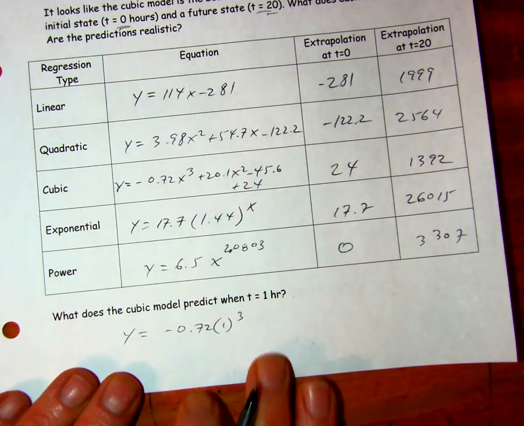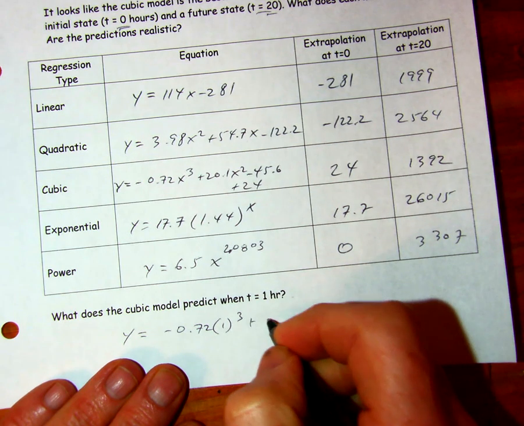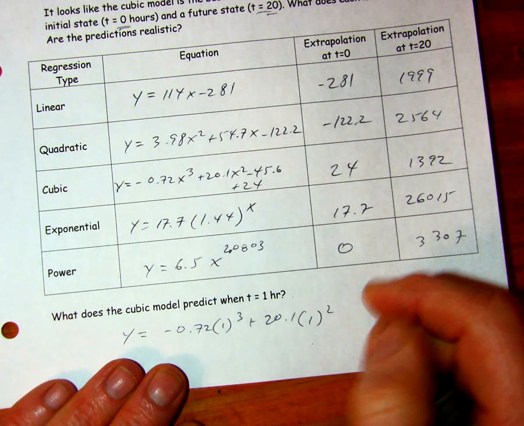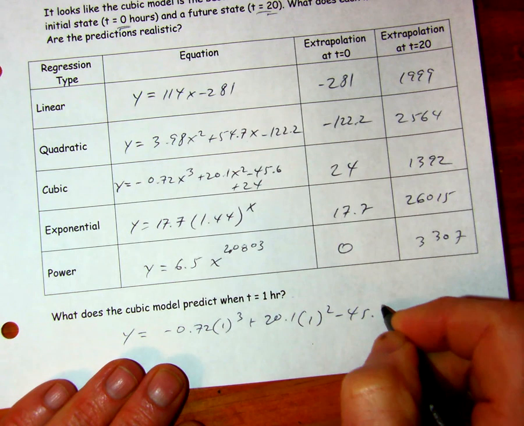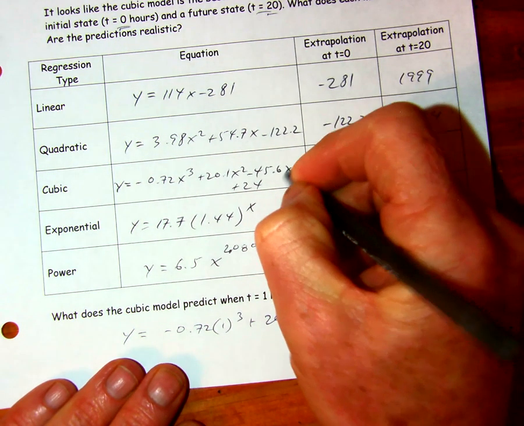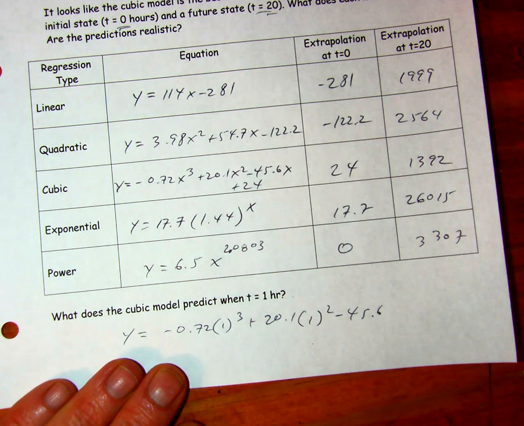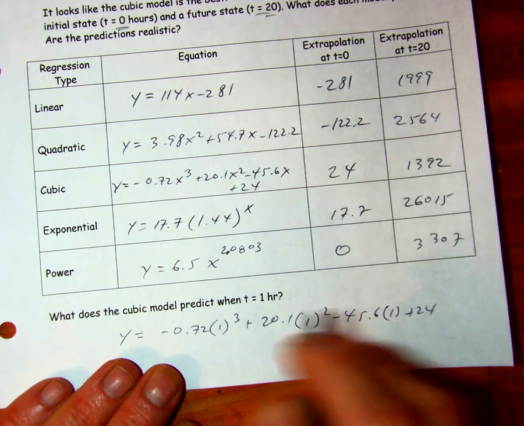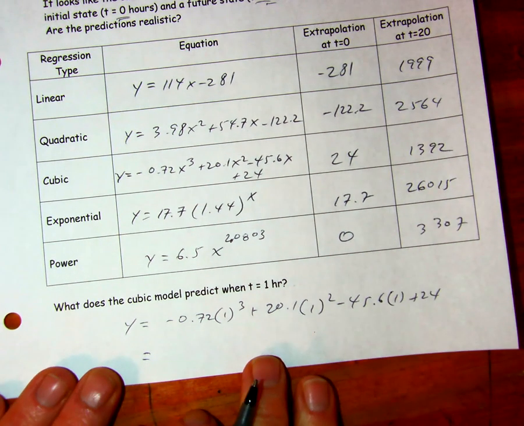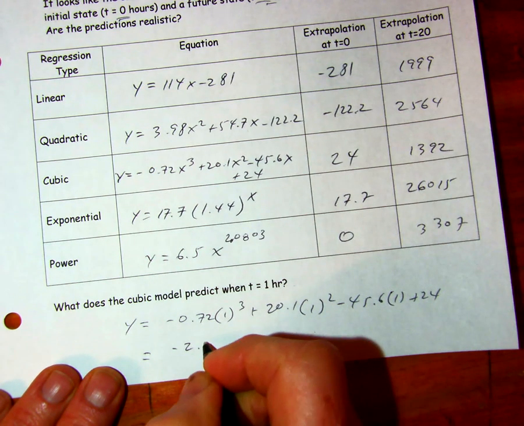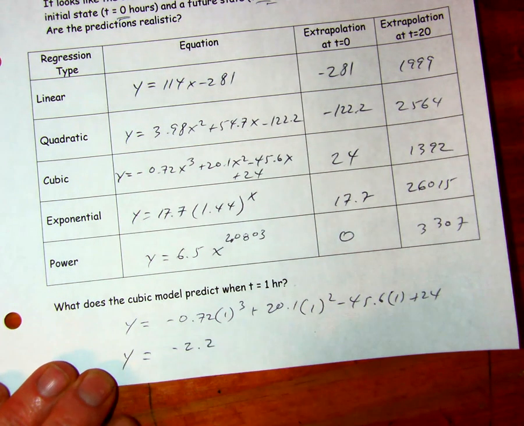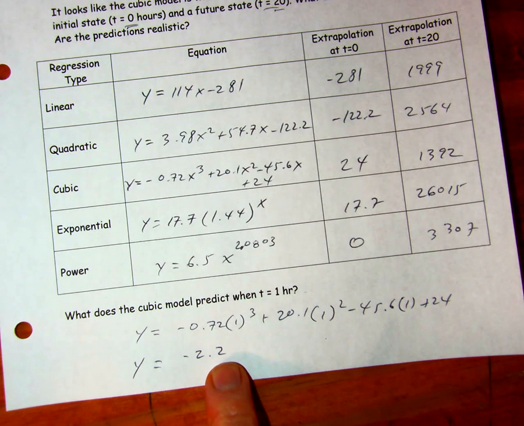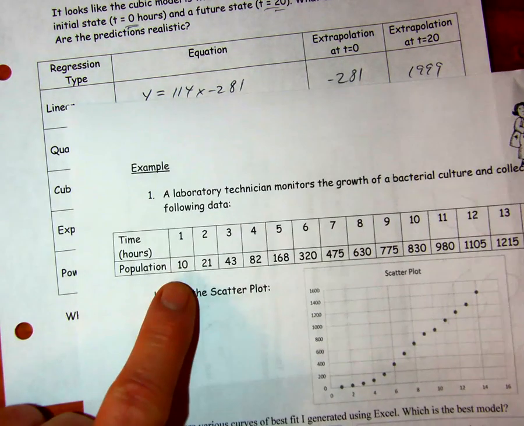going to be minus 0.72 times 1 cubed plus 20.1 times 1 squared minus 45.6 times 1, oh, forgot the x here, plus 24. So if you do that, you get minus 2.2. So that's kind of a funny result. So we know it's not minus 2.2 because at t equals 1 hour, it was 10.